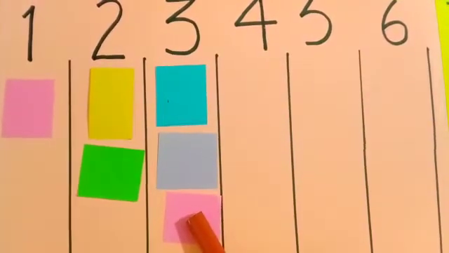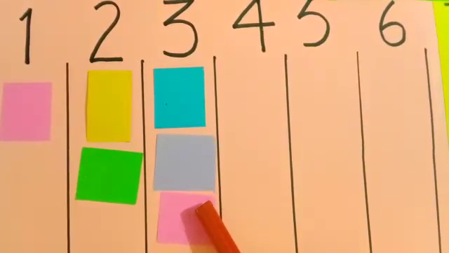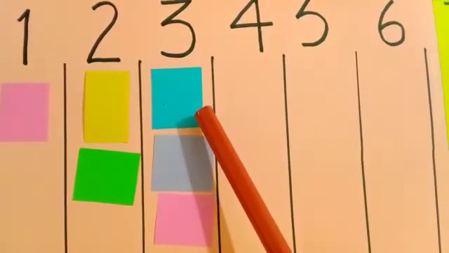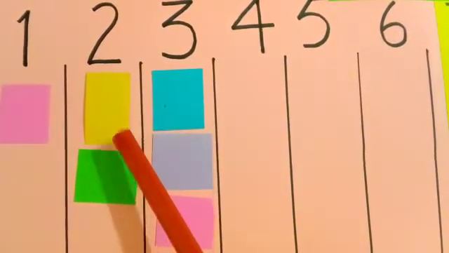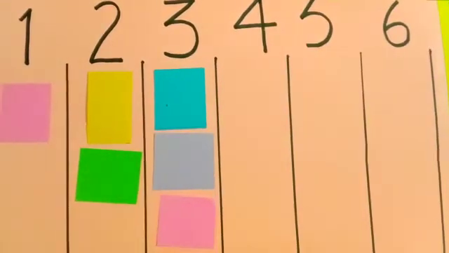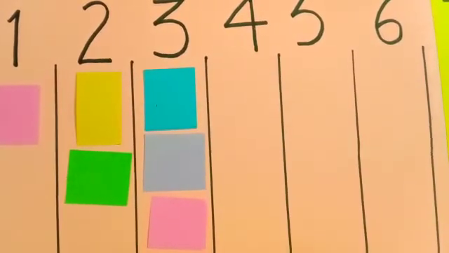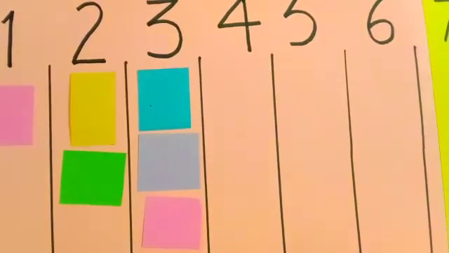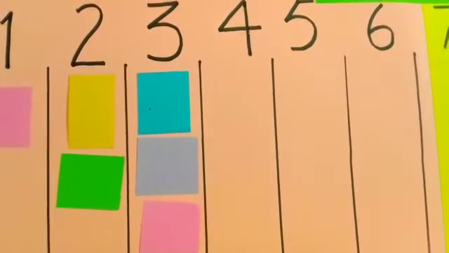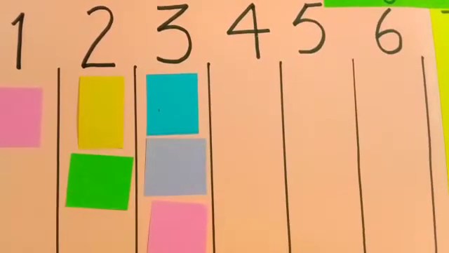And you can also see that this is more than these cuttings. So you will keep on adding more and more. Now our next number is 4.